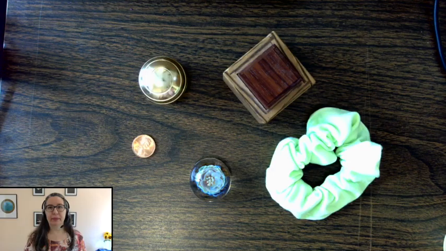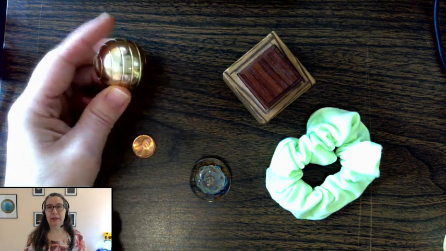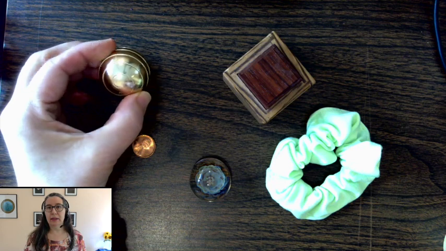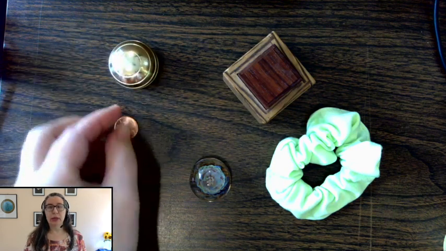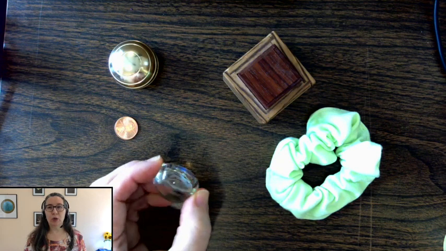Hi everyone. In today's Science Lab, we're going to use the properties of materials to help us do something useful. The properties are all the characteristics of a material. Is it shiny? What color is it? Is it hard? Is it smooth? Every material has its own properties.